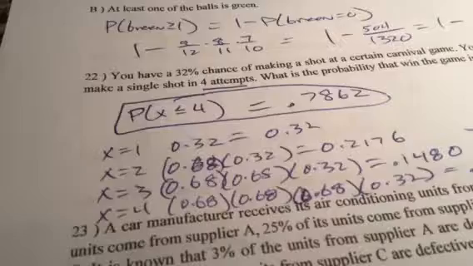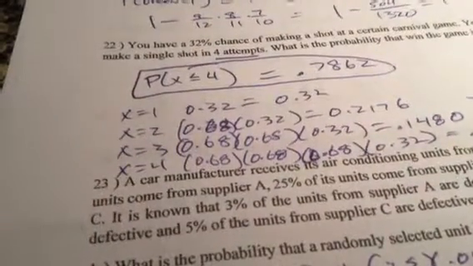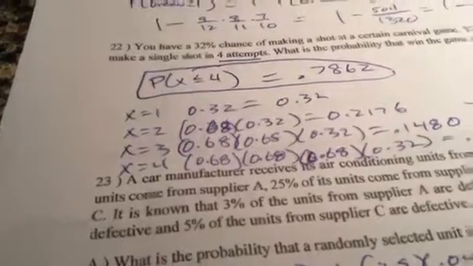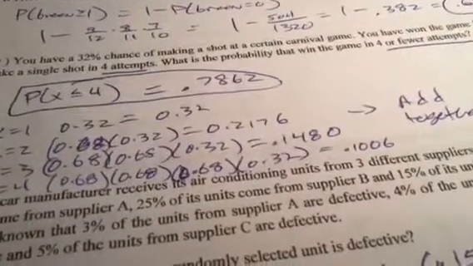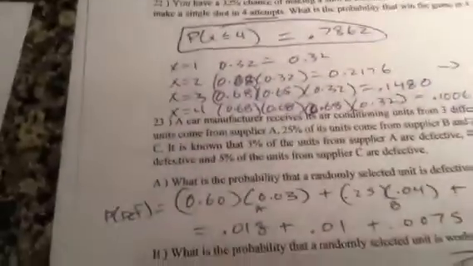32% chance of making a shot at a certain carnival game. You win if you make a shot in 4 attempts. What's the probability that you win in 4 or fewer attempts? All right, you could win, you could lose, win, you could lose, lose, win. Finally, you could miss 3 straight and then win. Add them all up, almost an 80% chance that will happen. On the next one, folks.